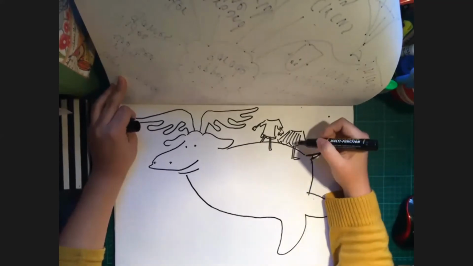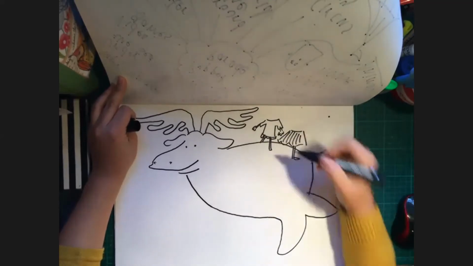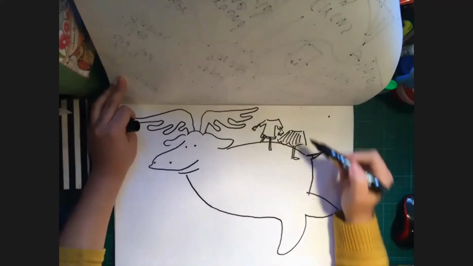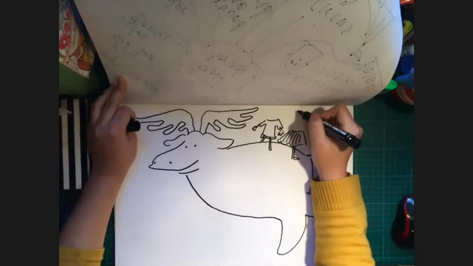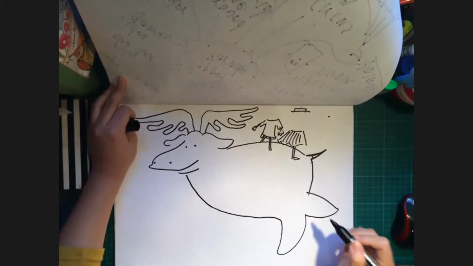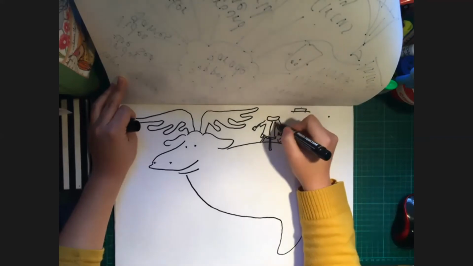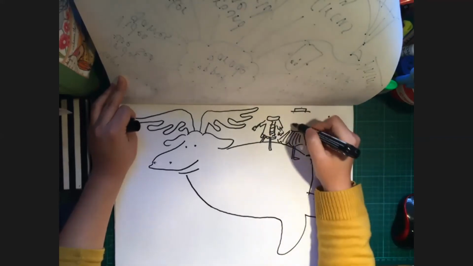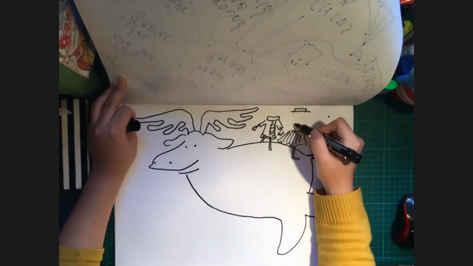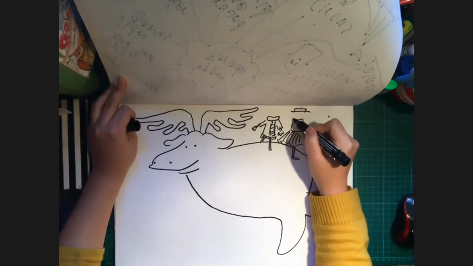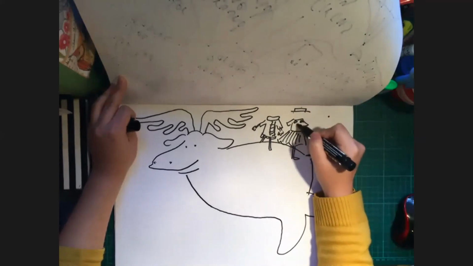Okay, we've got a stripy tutu. Anything on top here? Just a hat, right? Okay, I'm going to put a hat there. Okay, we've got a hat and a scarf. There we go. All right, and leopard. Oh, leopard. I'm going to do a leopard top. Thank you very much. Leopard top.